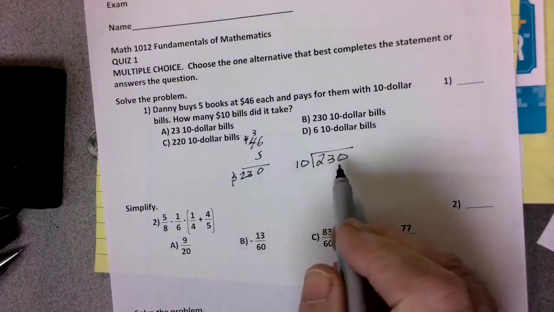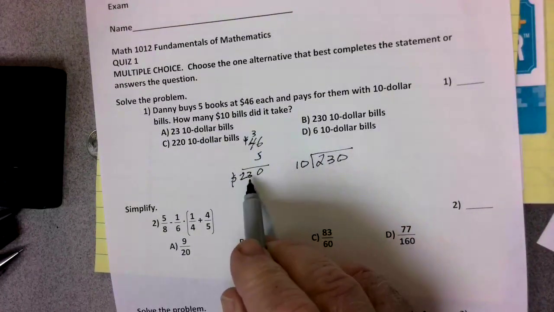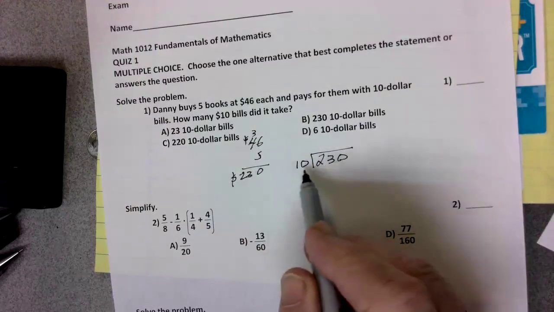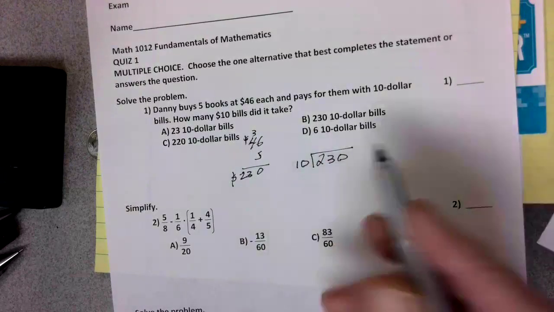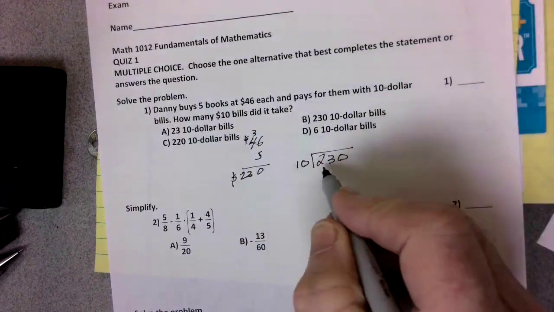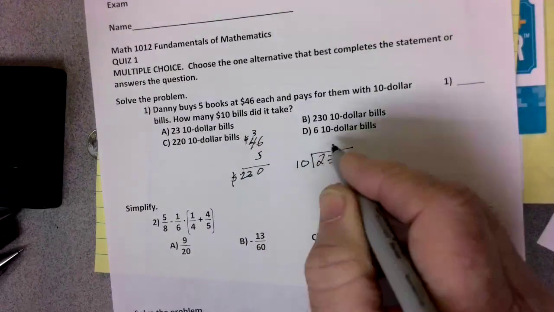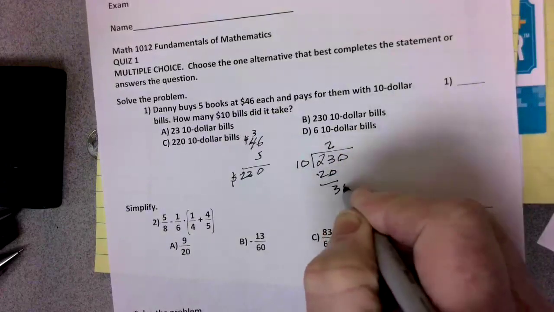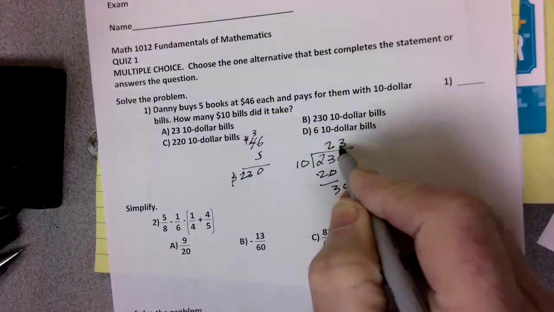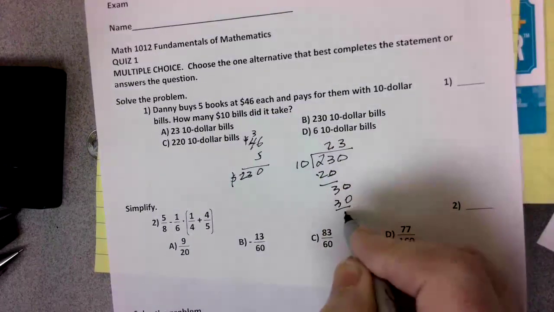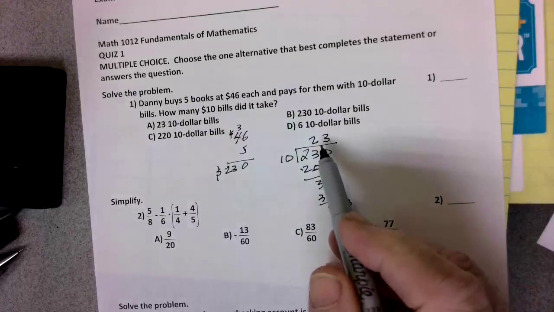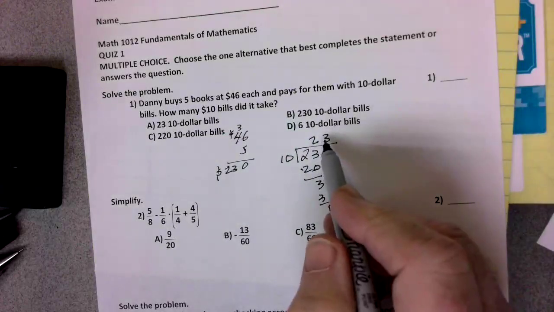So we're asking ourselves, if we have $230, how many groups of 10, or how many $10 bills, could I make out of the 230? So we just do a simple division here. And we get 20, subtract, bring down, divide, remainder is 0. And so we can tell that it took 23 $10 bills.